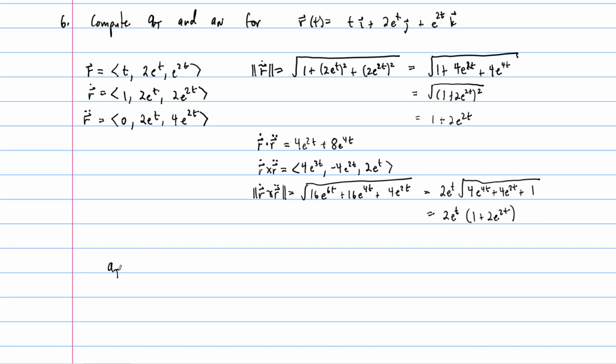So we know our a sub t, that's the one that's built from the dot product. So that one's going to just be, I'll just write out everything we need here, right? So it's the dot product divided by the speed. So this one's going to be 4e to the 2t plus 8e to the 4t divided by 1 plus 2e to the 2t. We'll just leave it like this.